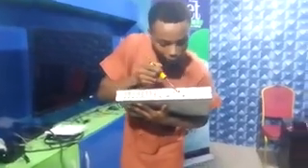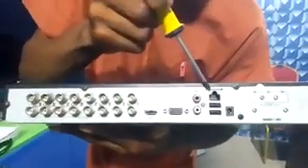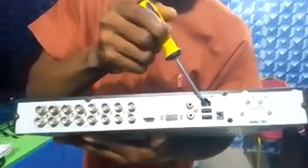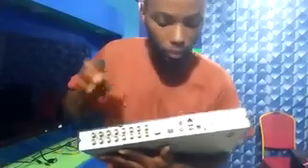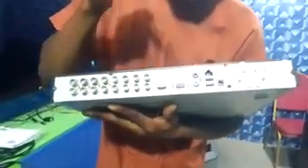Now, they equally have this RJ45 port. This is your network port where you connect it to your router if you want to monitor this DVR remotely. This USB port is used to export recorded videos. In case they are asking for evidence from the police station, maybe something happened, you can slot your flash drive here and export videos to it.